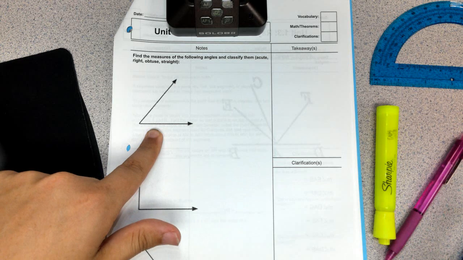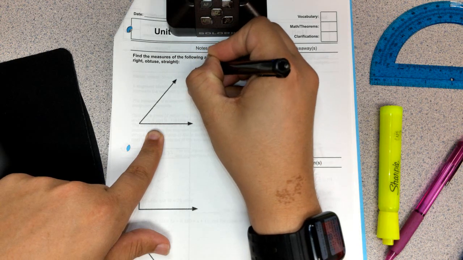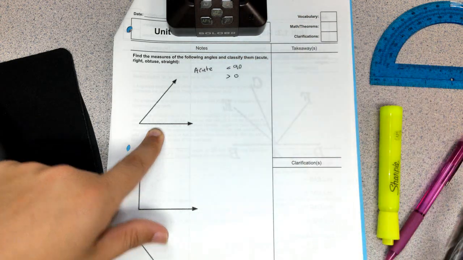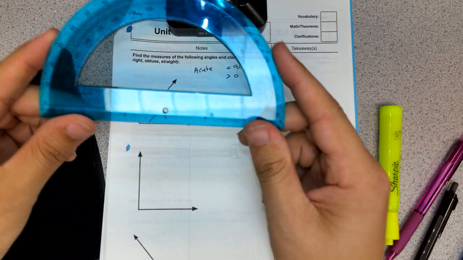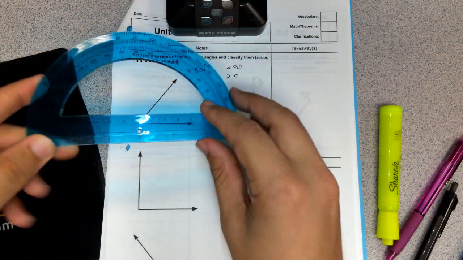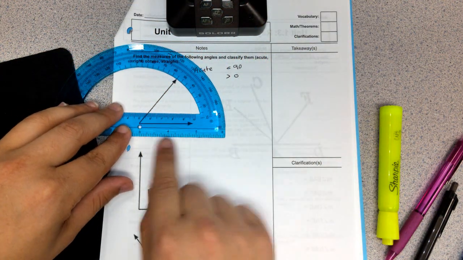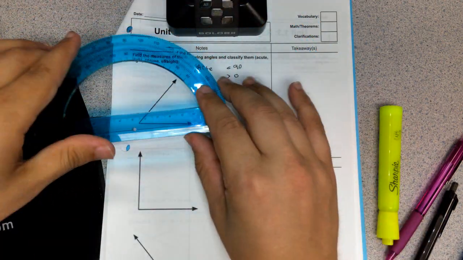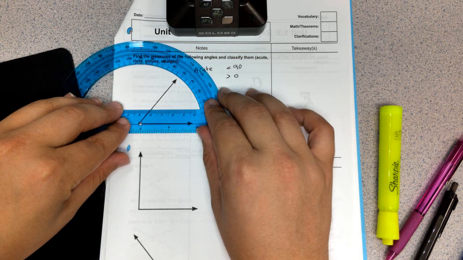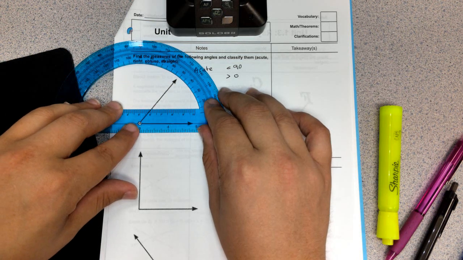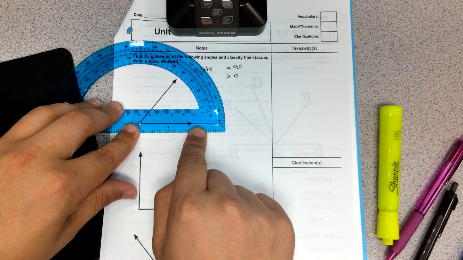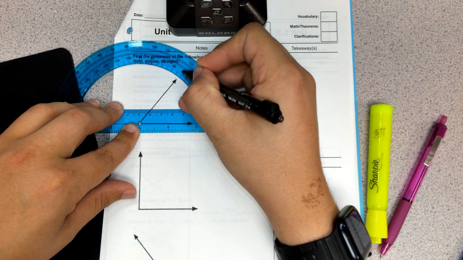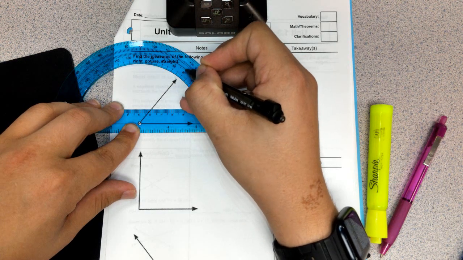The classification for this one is acute, so my measurement better be less than 90 but greater than 0. We take our protractor and put this dot on the vertex. If you look really close, there's a black line that goes through that dot. This is our 0 line and our 180 line. We line up that black line on a ray as best we can, and then read our angle. It appears that this is about 52.